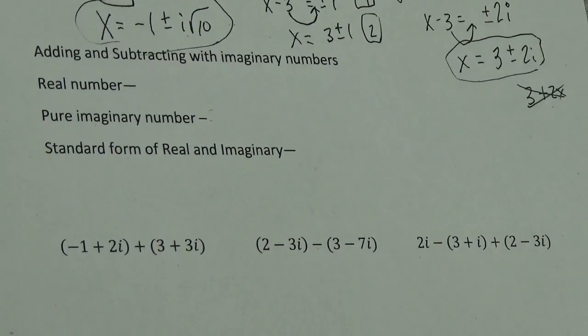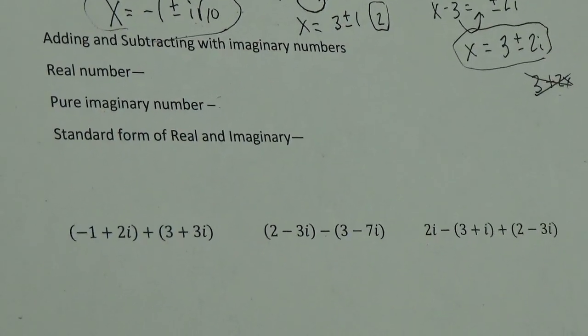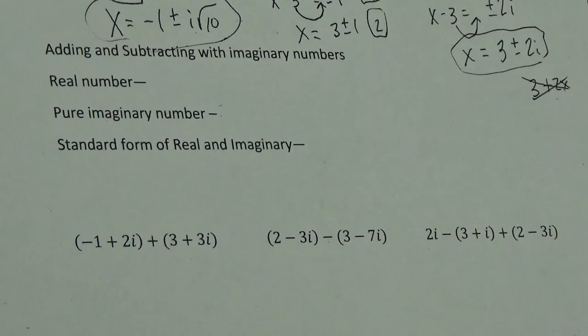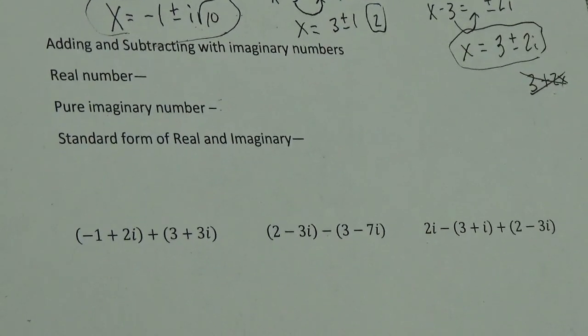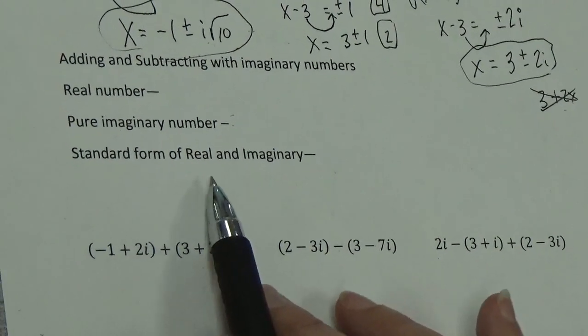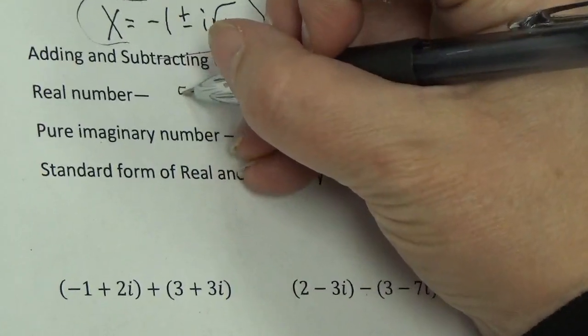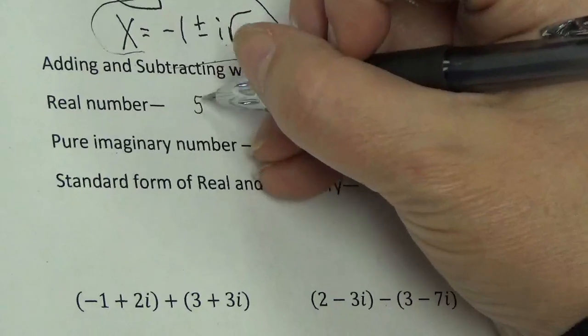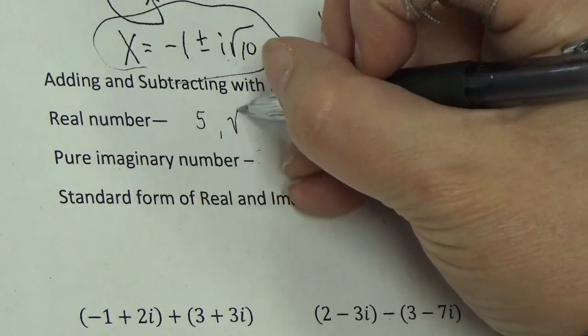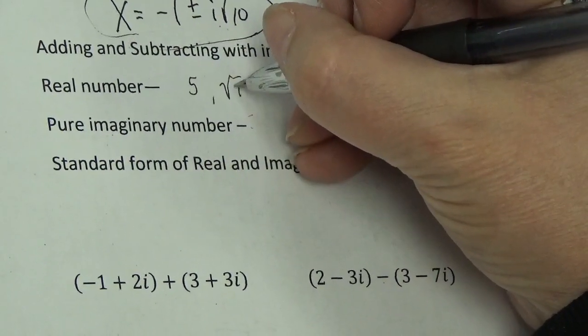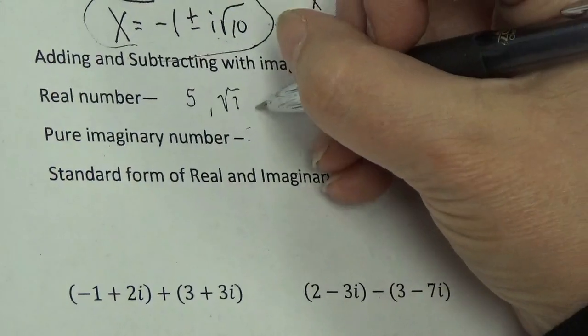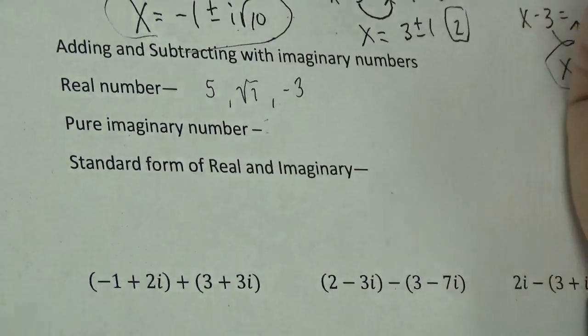All right, when we get ready to add and subtract with imaginary numbers, we kind of need to know just a little bit about the difference between a real number and an imaginary number and what standard form would be. A real number would be something like 5. It's a whole number, it's an integer. Square root of 7 would also be one. It's irrational. A negative number could be a real number.